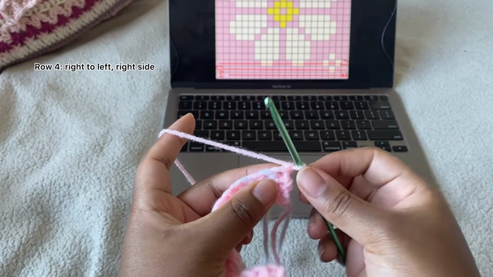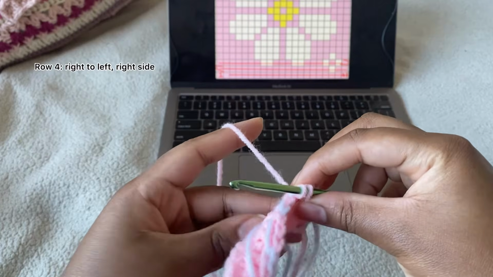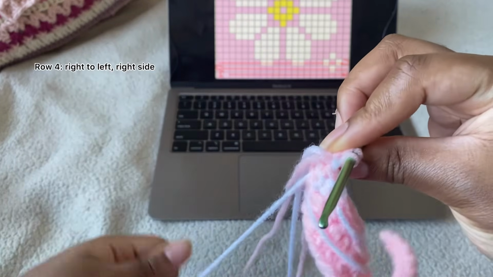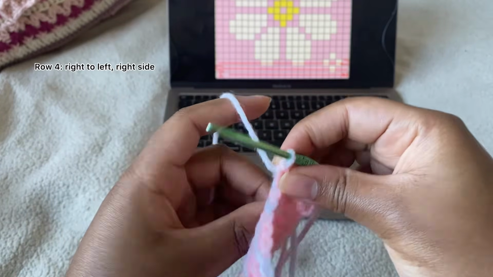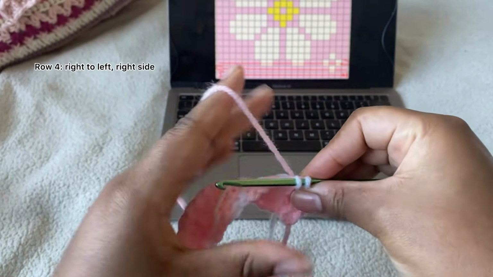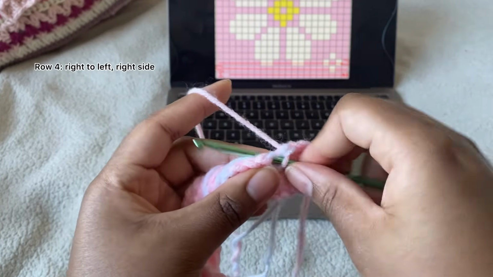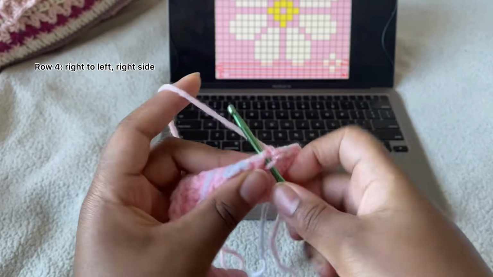Okay, so we are gonna do 2 pinks, 1, 2. Then we switch to white. Where's this white? Over here. We go like 1, then switch to pink for 3 single crochets, 1, 2, and 3.